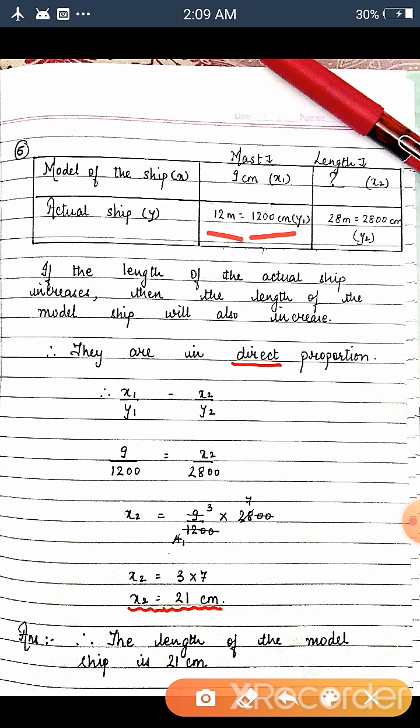Now the length of the model of the ship is what we are supposed to find, and the length of the actual ship is given as 28 meters. So again by converting it, it will become 2800 centimeter. So we have to find the length of the model of the ship, that is x2, and the length of the actual ship, 2800, that is y2, is given to you.